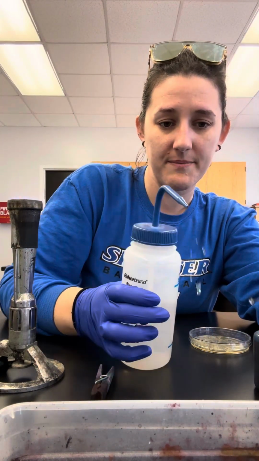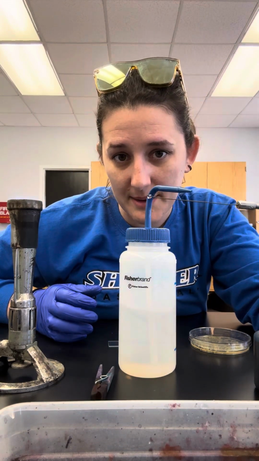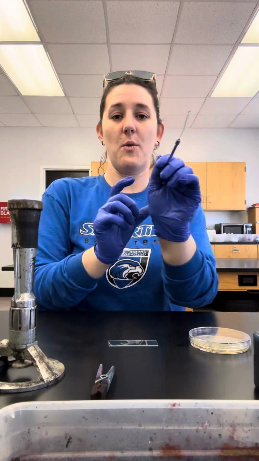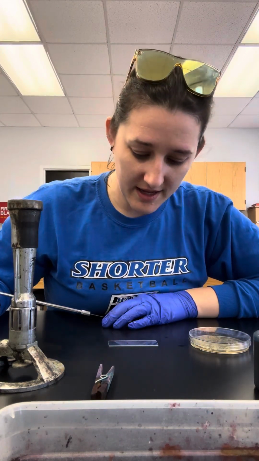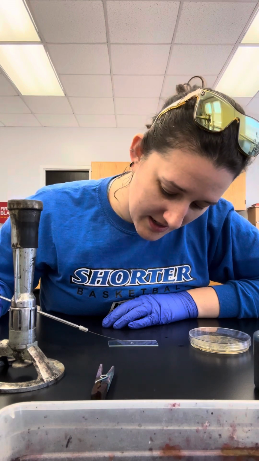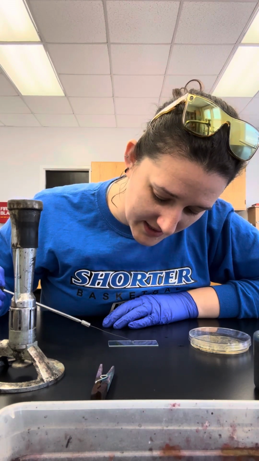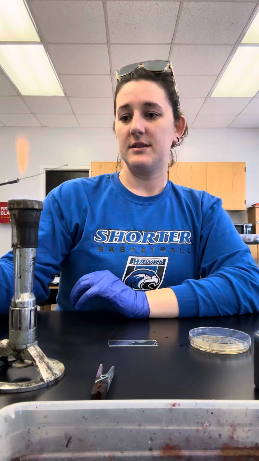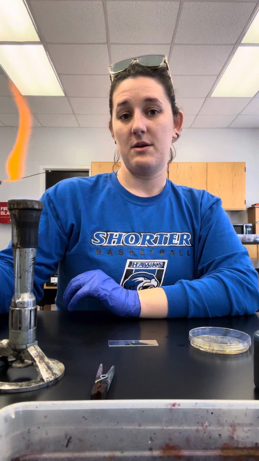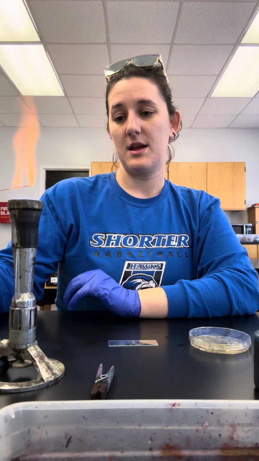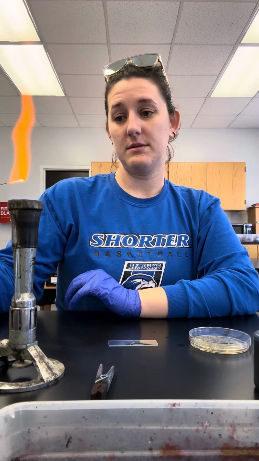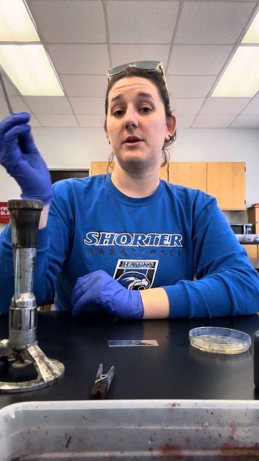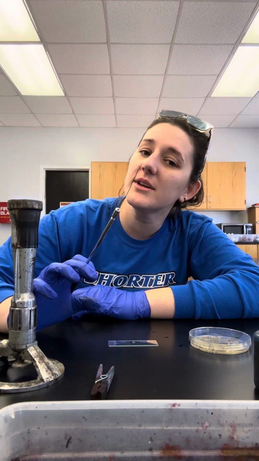You just need a drop. Remember, if you've got extra, you'll tap it off, but I don't have any excess. Okay, good, that didn't get on my slide. All right, so then we put it in the middle of the slide. We give ourselves a nice little drop of water to work with, right? So then we sterilize again, because every time we use the loop, we have to re-sterilize before we use it again. When in doubt, if you can't remember if you did it, do it again.